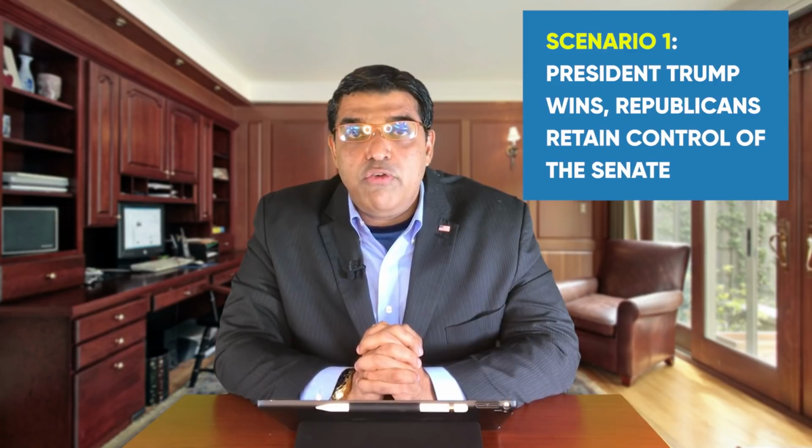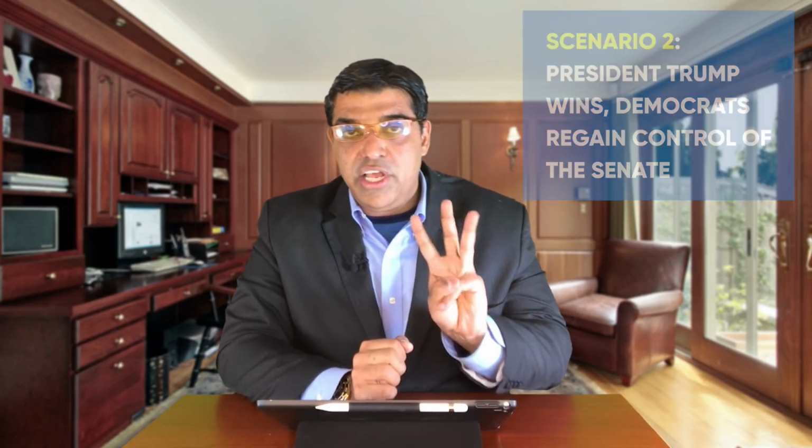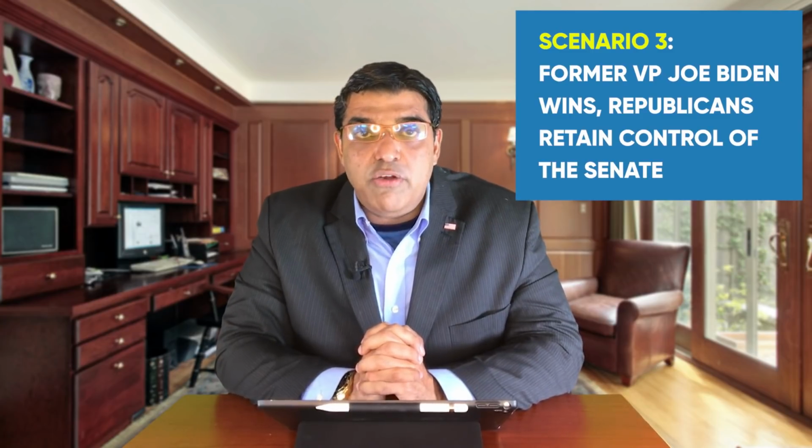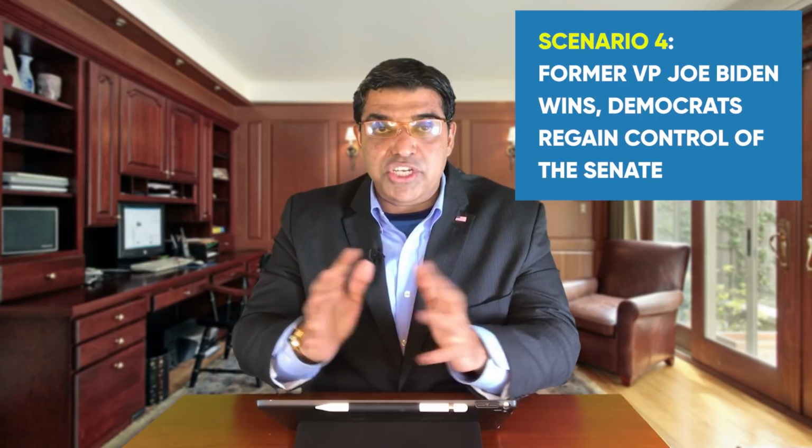There are 4 scenarios. Scenario 1, President Trump wins re-election, Republicans retain control of the Senate. Scenario 2, President Trump wins re-election, Democrats regain control of the Senate. Scenario 3, former Vice President Joe Biden wins, Republicans retain control of the Senate. And scenario 4, former Vice President Joe Biden wins and Democrats regain control of the Senate, in which case it would be a blue wave with a Democratic president and a Democratic Senate, which would set the stage for a pretty significant stimulus package. And this was echoed by the governor of New Hampshire, Chris Sununu, and I did cover that in another video earlier on our channel.